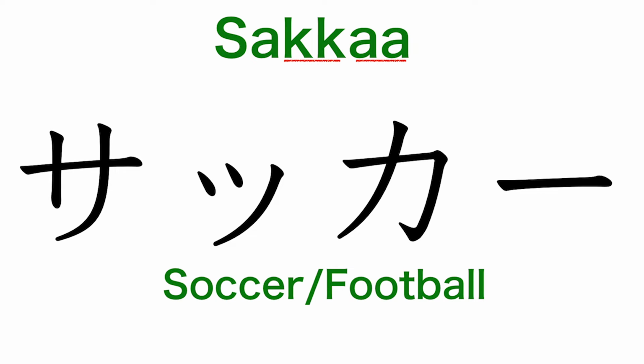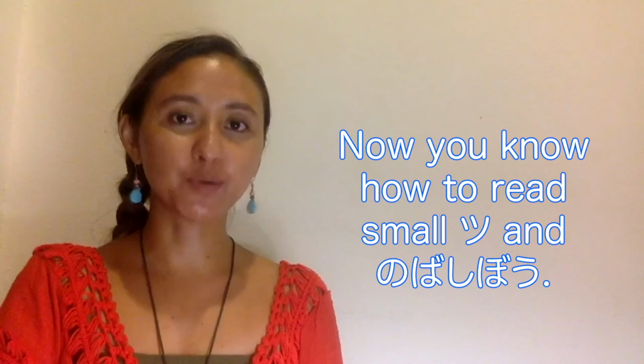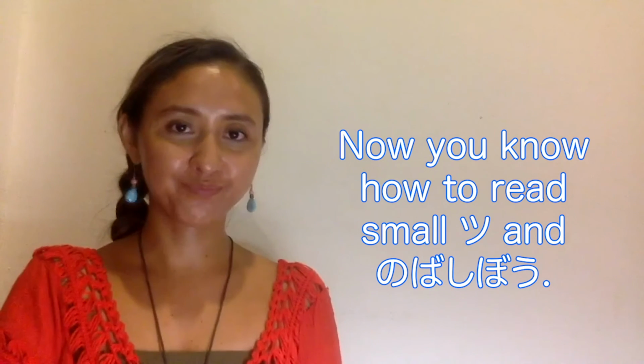Next one. So katakana sa plus small tsu. So you skip tsu. Then katakana ka plus nobashibo. So you sound ka longer. It will be sakka, which means soccer, football. So now you know how to read small tsu and nobashibo.